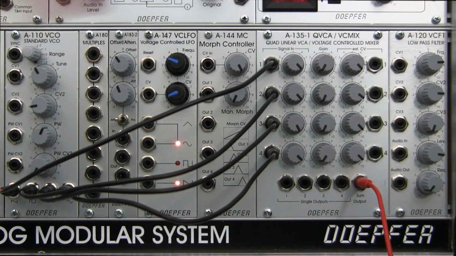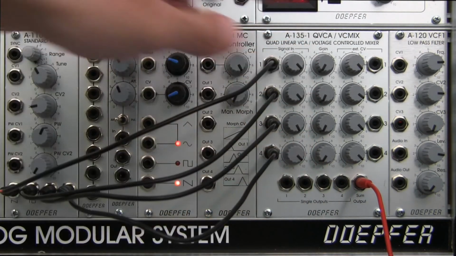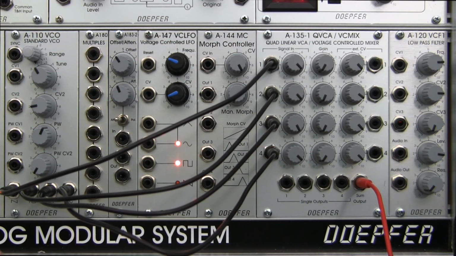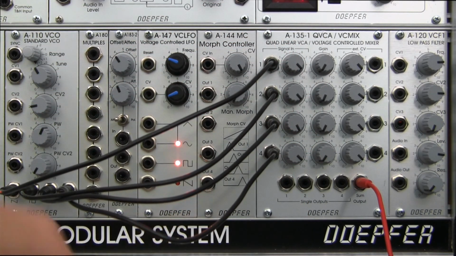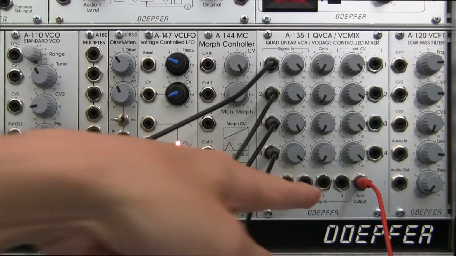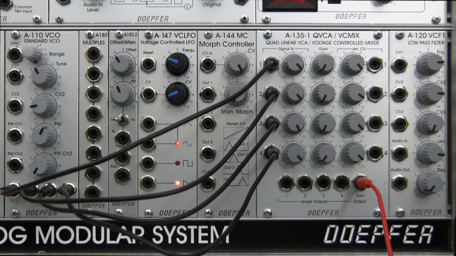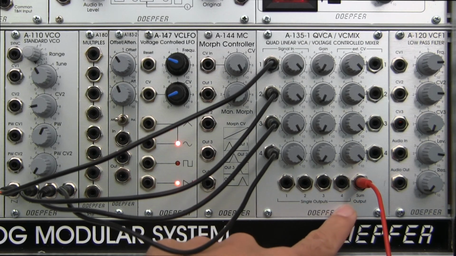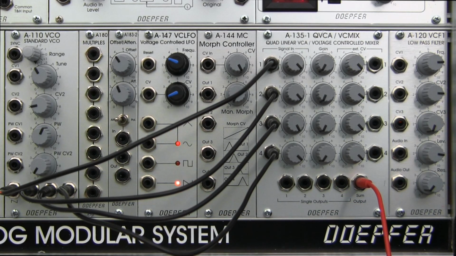I've tried to keep all the signals about the same. I have all the gains all the way down. So when we do patch in our morph output over here, it will affect them sequentially. And we'll hear that in a little bit. Incidentally, in case you're wondering what this red cable is, that's going to be where our audio signal is going out to our oscilloscope over here on the right, which is just waiting in the wings, and then out to our mixer.